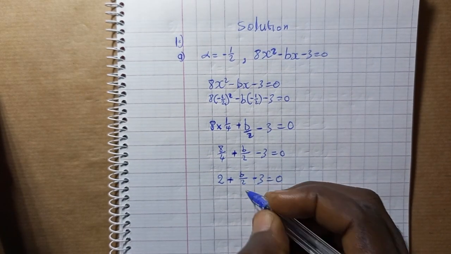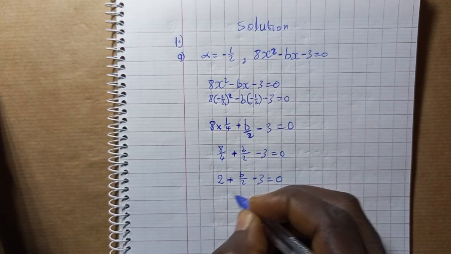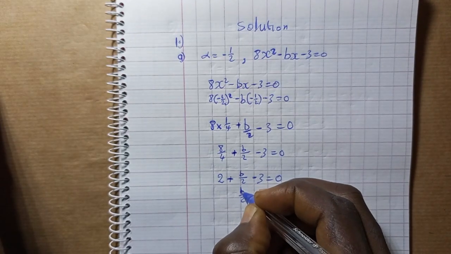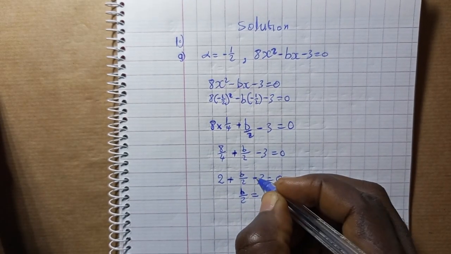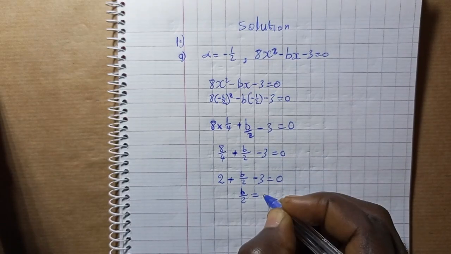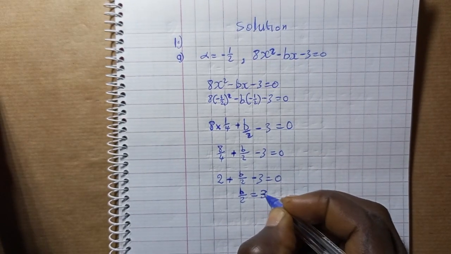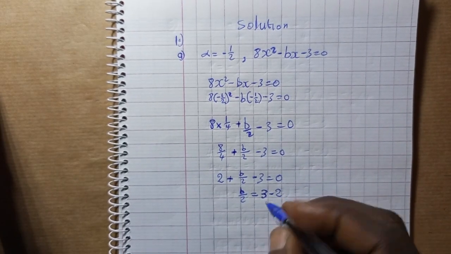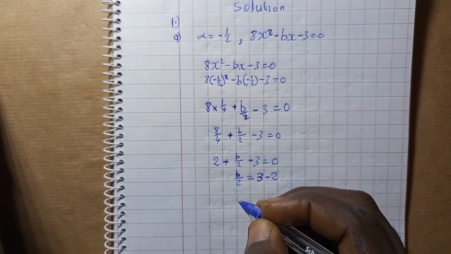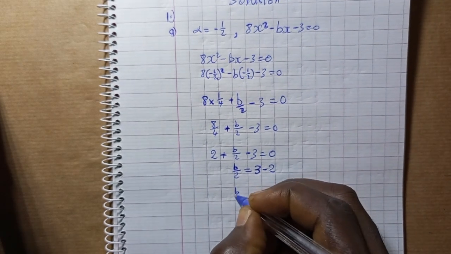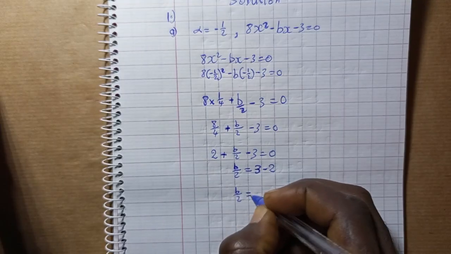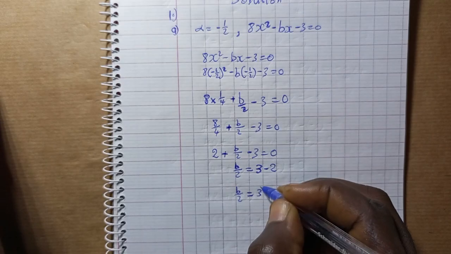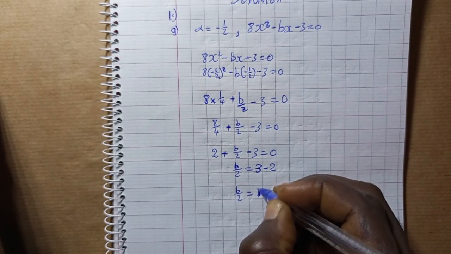Now making b over 2 the subject of the formula, we have b over 2 is equal to minus 2 will cross over to plus 3. That is 3, this plus 2 will cross over to minus 2. So this now will give me b over 2 is equal to 3 minus 2, that is 1.